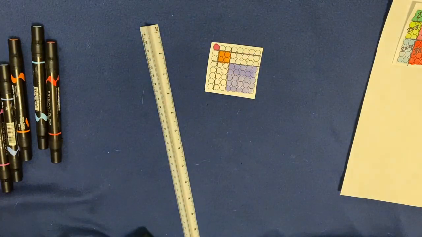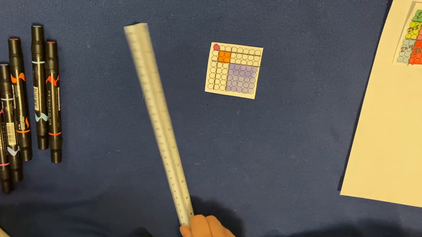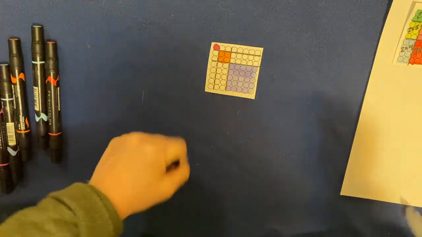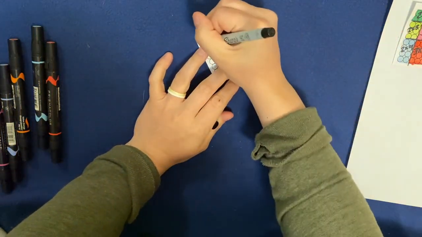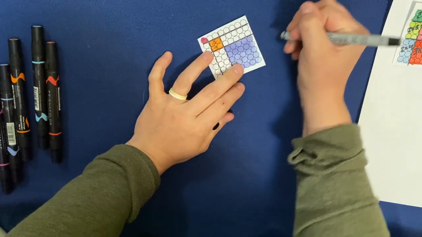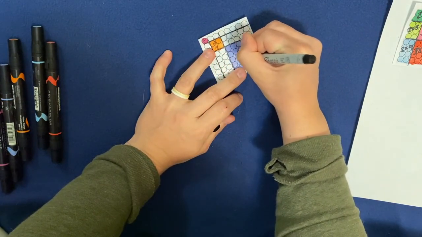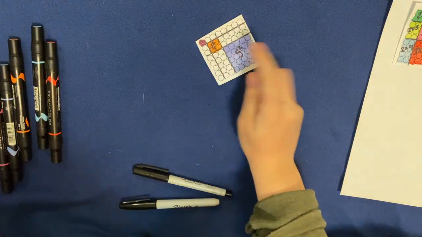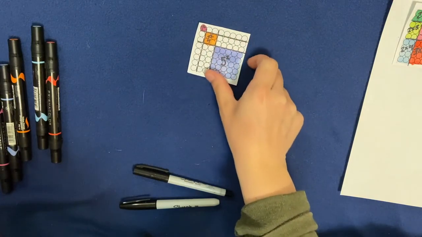There. We can see our squares and our rectangles. So I'm going to label my squares. This is 1 squared, 2 squared, and this was 5 squared. Okay, so let's go ahead and find our rectangles. We're going to just start right here.